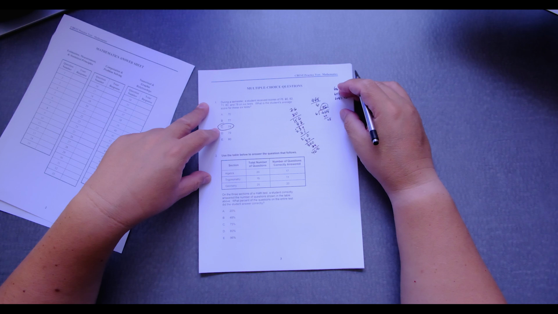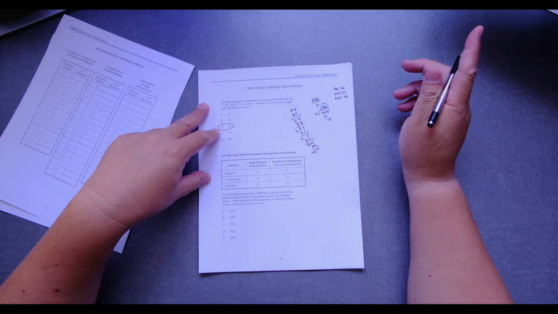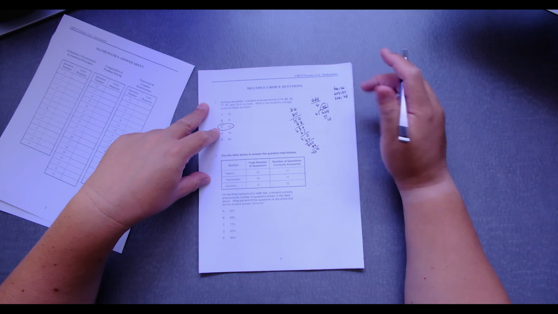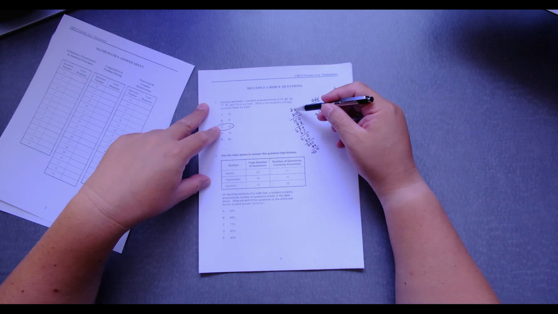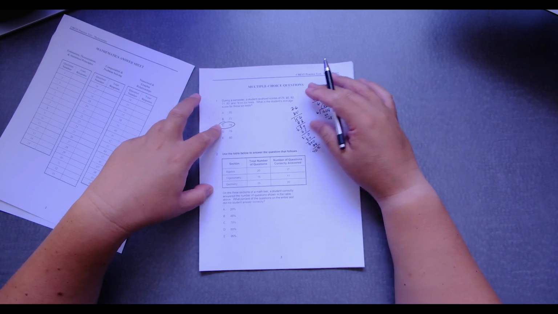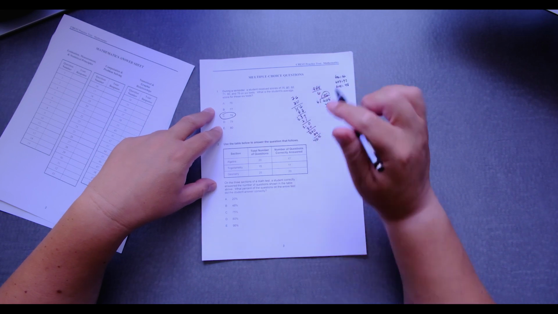Okay. You have an answer key that you can always check to see if you got the right answer. This one is a little bit harder just because you're adding a bunch of numbers. Okay, let's do the next one.